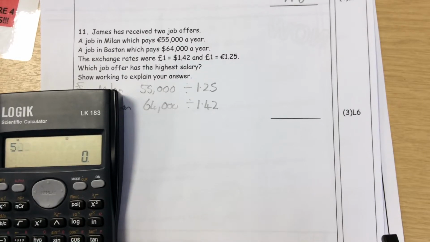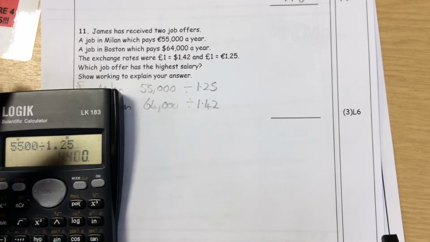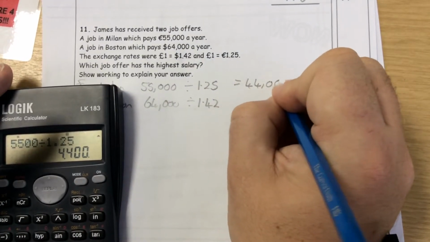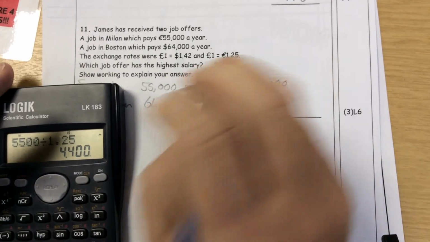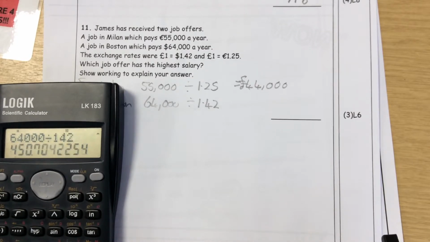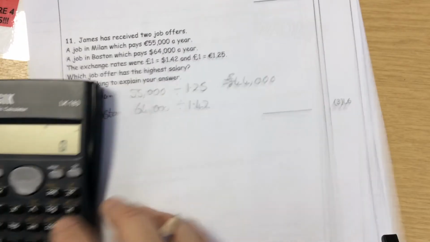So 55,000 divided by 1.25 comes up as £44,000. So this salary gives me 44,000. The other one, 64,000 divided by 1.42, gives me, I didn't press the point in that.